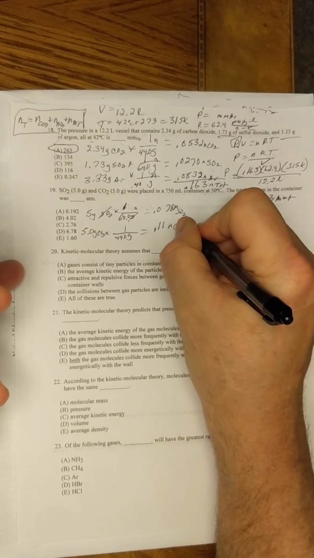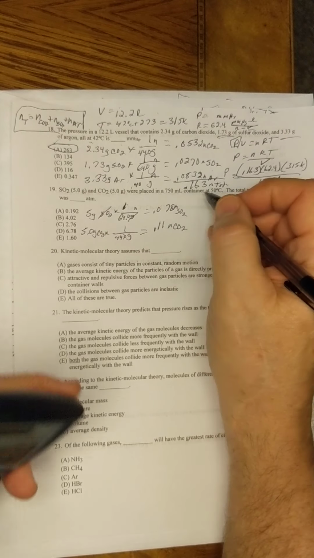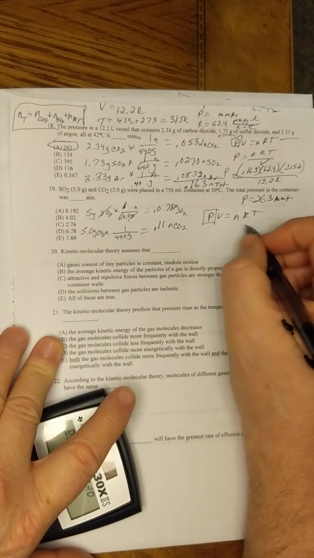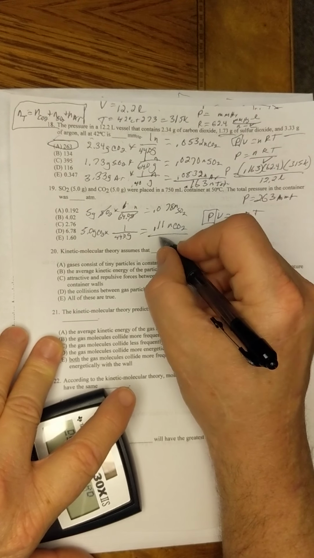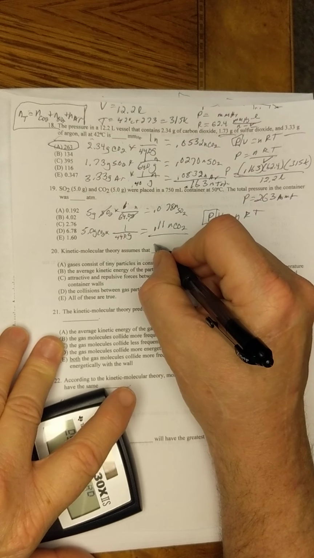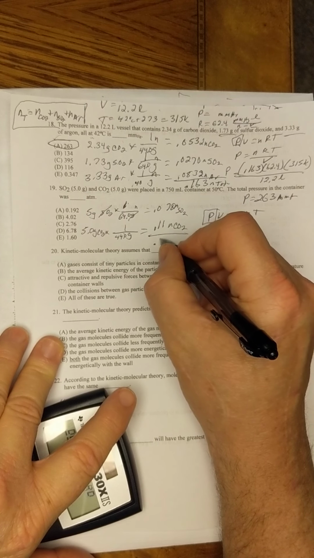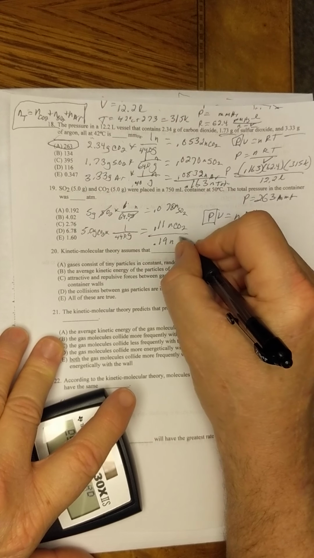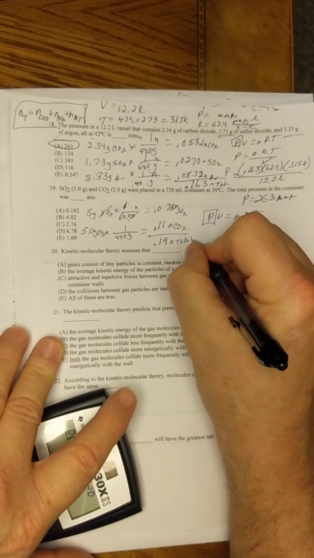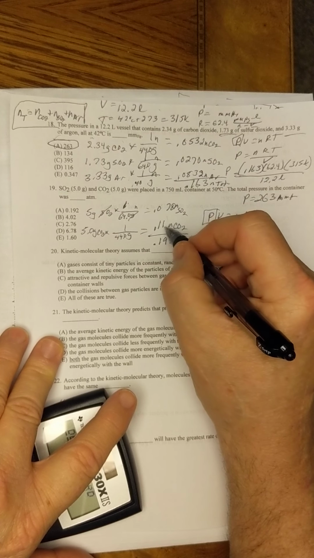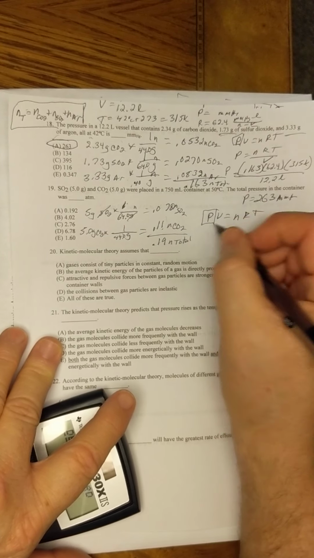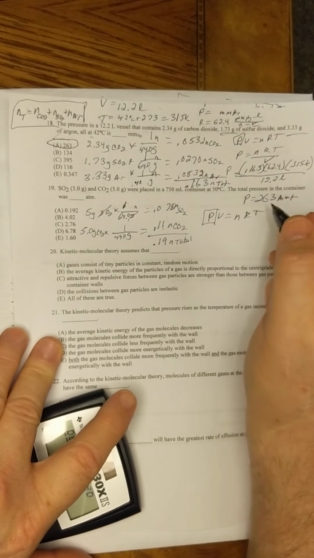So moles of CO2. And then I'm going to go back to PV equals nRT. So you want the total pressure. So you're going to add the 2 moles together, and when you add them, I'm just going to round that off to 0.19 moles total, because it would be 0.188, which rounds off to 0.19 if you do your sig figs correctly.